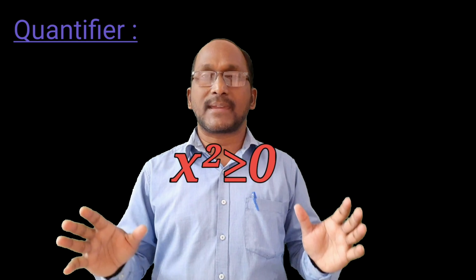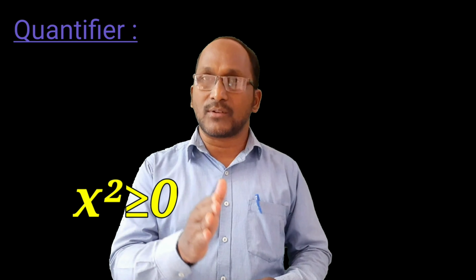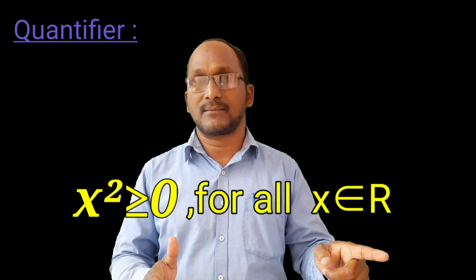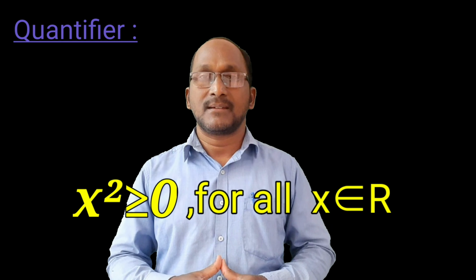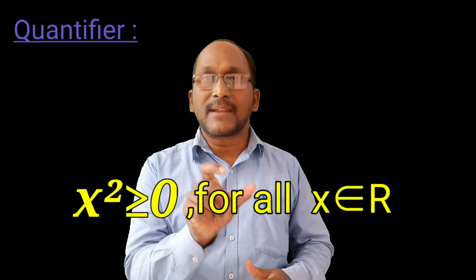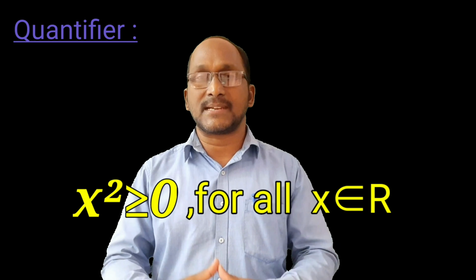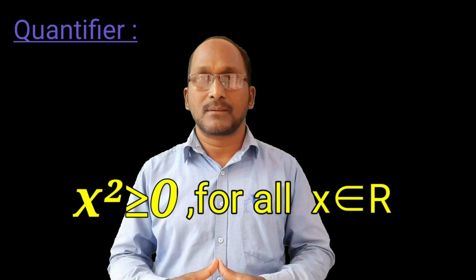Now finally we can state that x square is greater than or equal to 0 for all x belongs to R, which is the set of real numbers. So in this condition, the phrase for all explains to what extent the values of variable x are there.